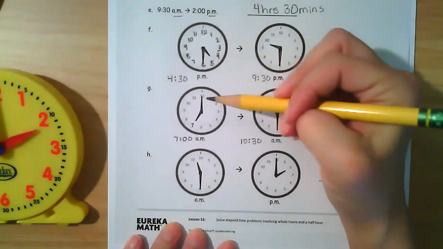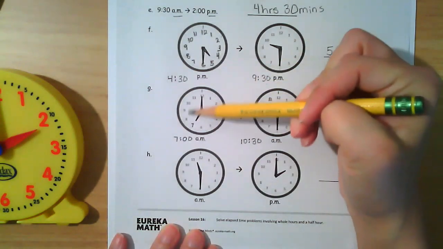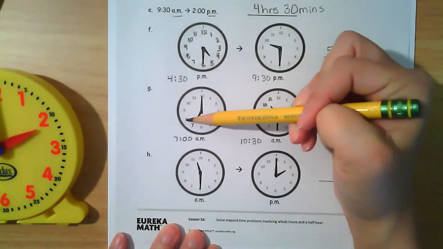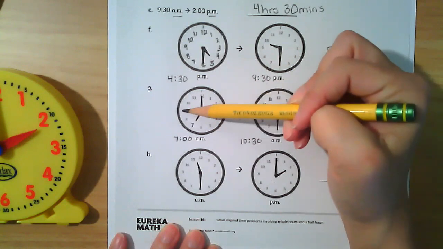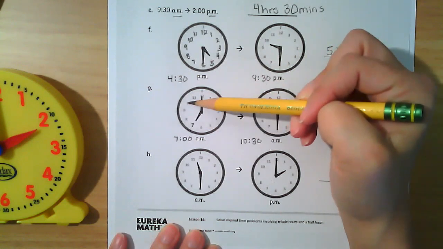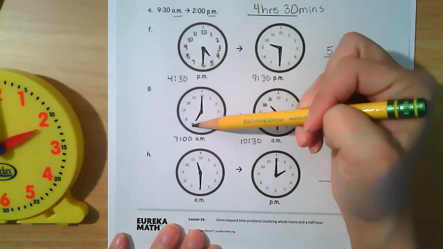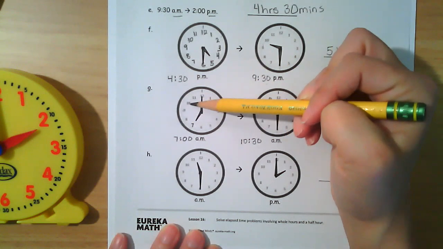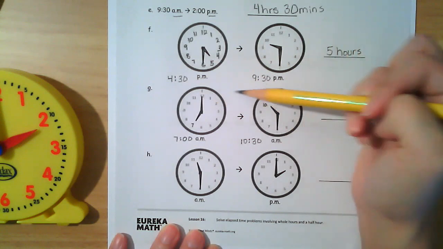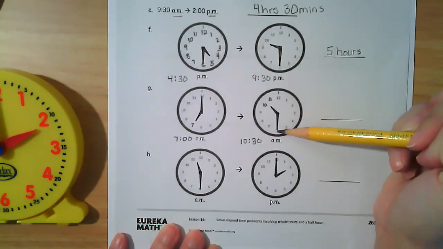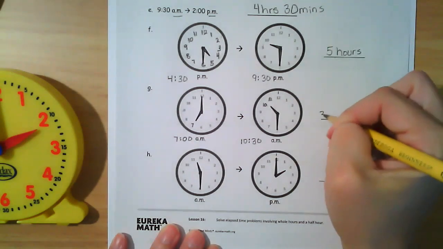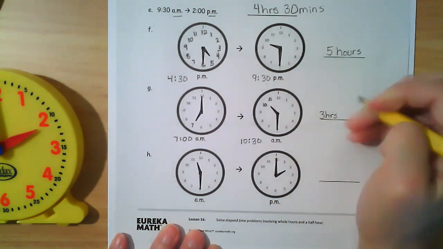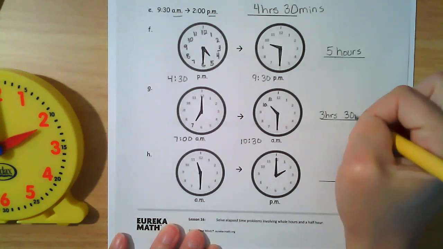So again, I'm going to imagine this clock has gone around once, twice, 3 times to get to 10, right? So 1 hour, 2 hours, 3 hours. And then the minute hand had to come all the way down 30 more minutes. Okay, so 3 hours, 30 minutes.